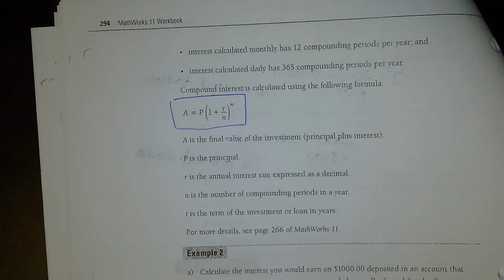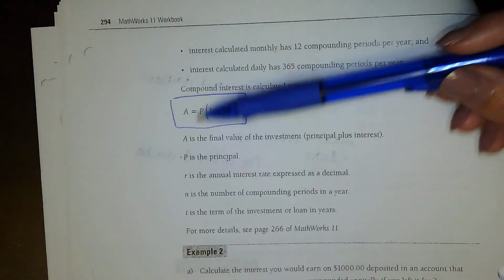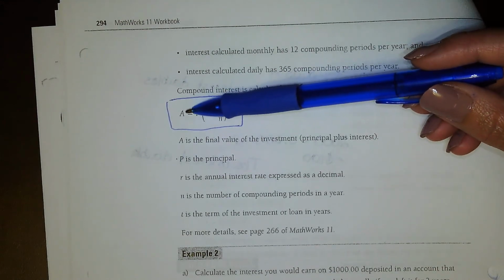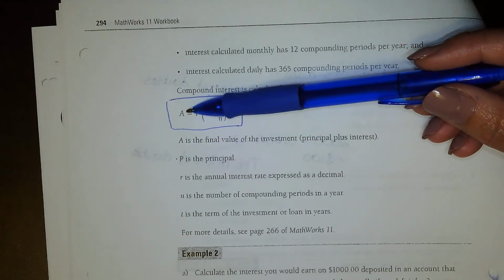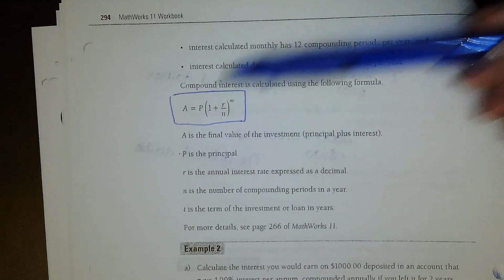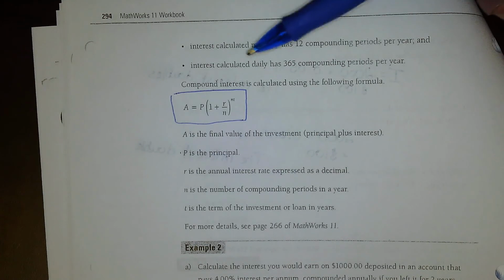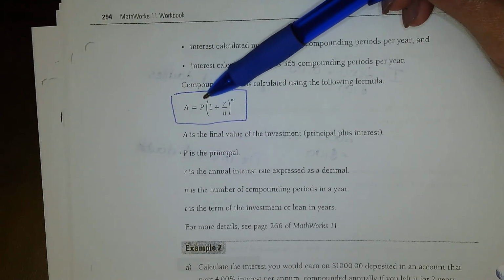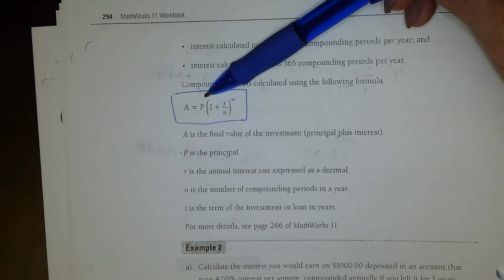And we can go through some of that. So I'll just run through here. A stands for your total amount in the end, what the actual amount will be worth in the end. So that's principal plus any interest accumulated over time. P stands for your principal, how much you invest, so the dollar amount that gets invested.